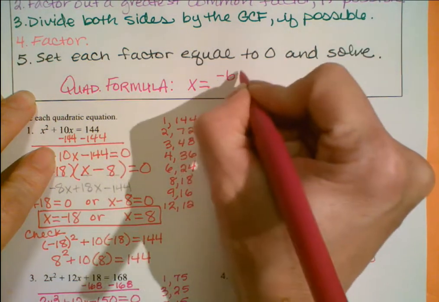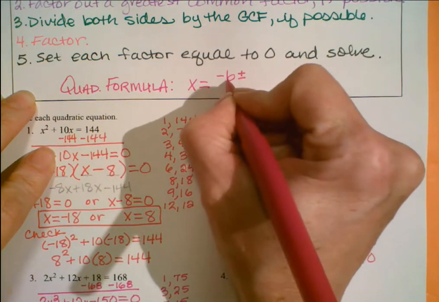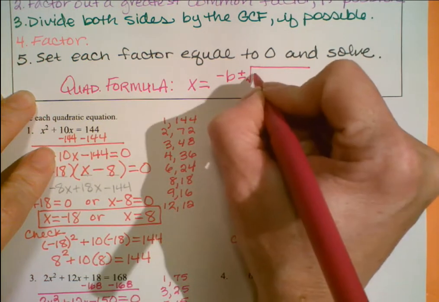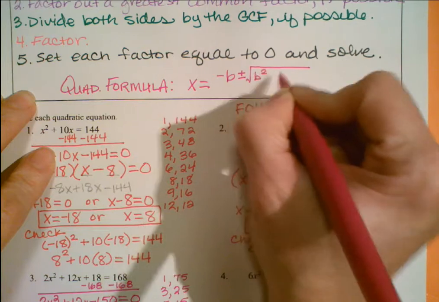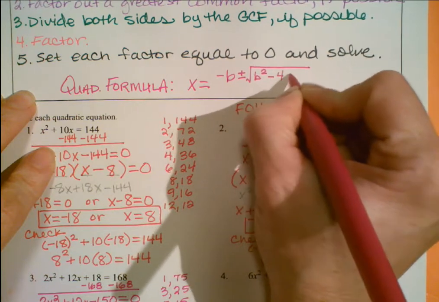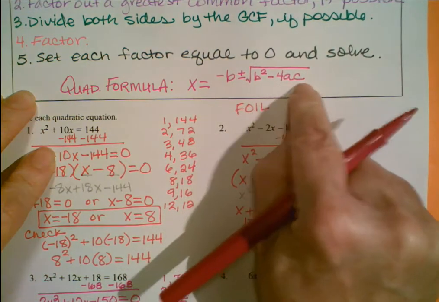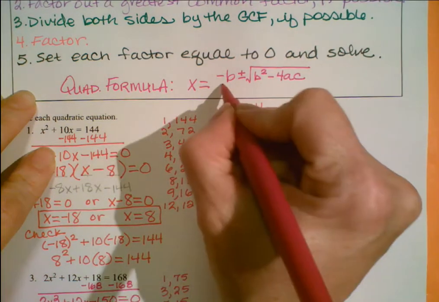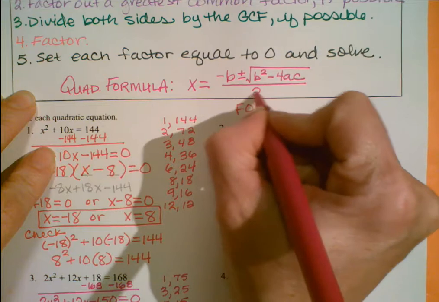But the opposite of b plus or minus the square root of, and all of this is going to go in the square root, b squared minus 4 times a times c. And remember, a and c are these two numbers here in our quadratic up at the top, all divided by 2a.